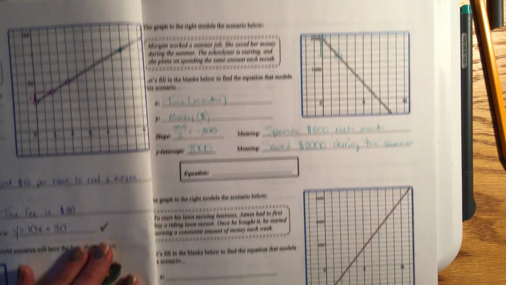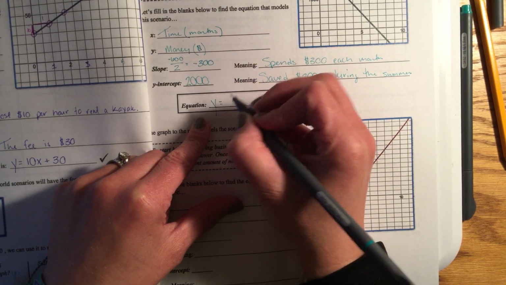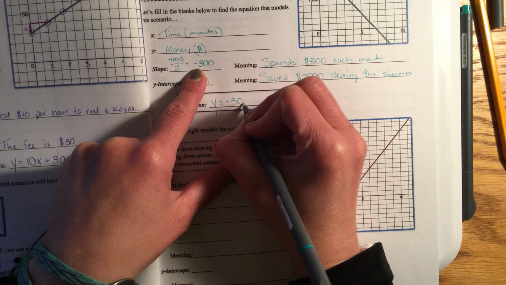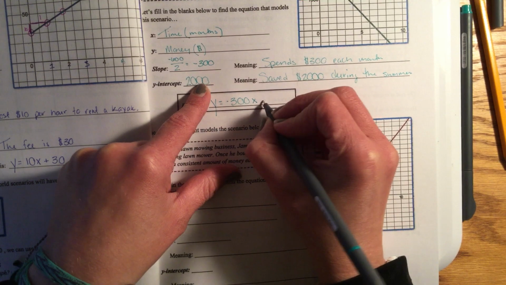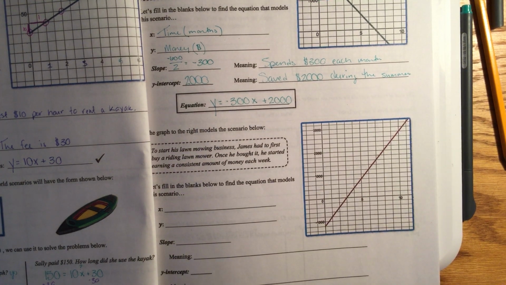Okay. So then our equation is going to be in slope-intercept form. So our slope, remember, is negative 300 x plus 2,000.